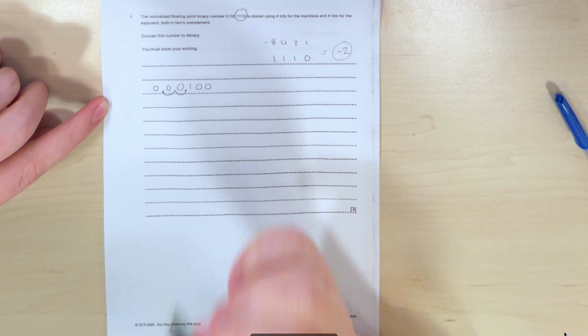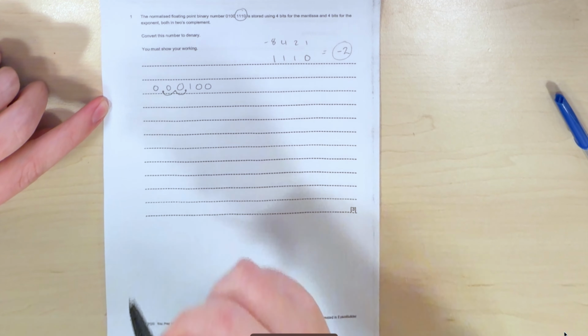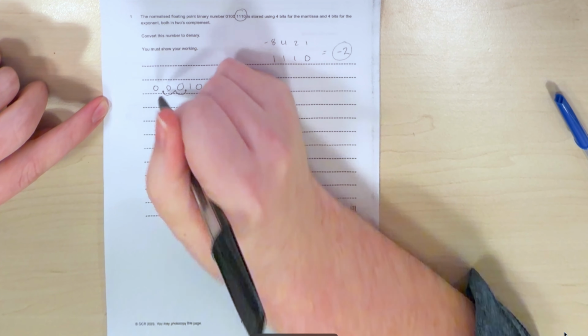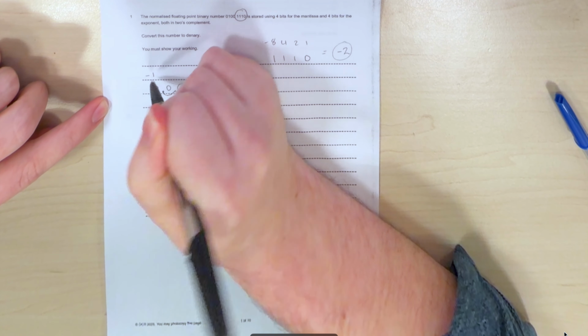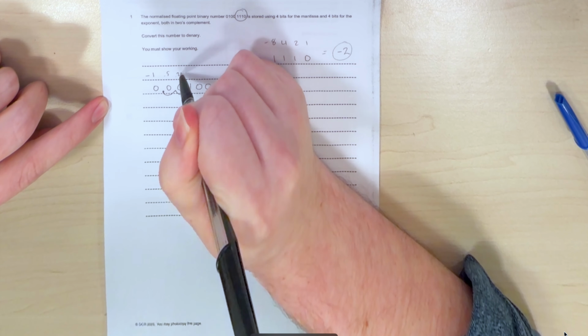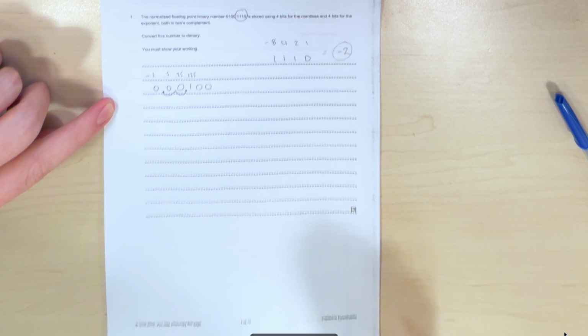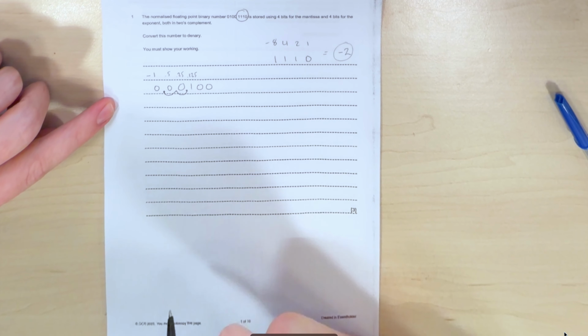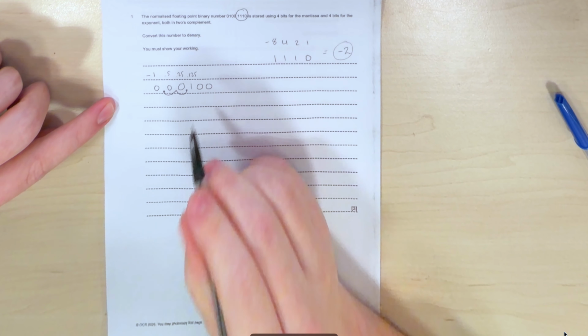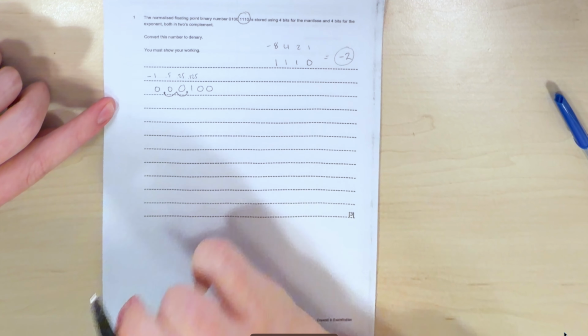Once we've moved it, we then just have to consider what the new number line is going to be above this number. So if our decimal point has landed here, we know that this must be negative 1, this must be 0.5, this must be 0.25, and then 0.125. So this is the actual value that's being represented. We could go further, but we don't need to. These values are just 0, so worthless.